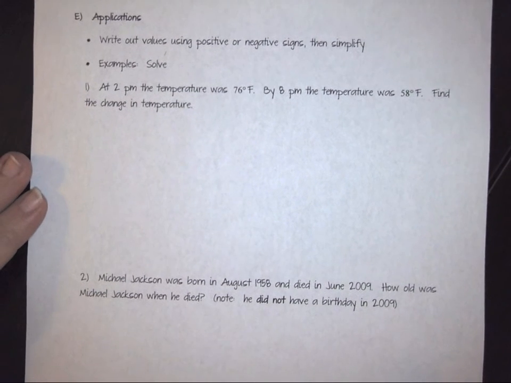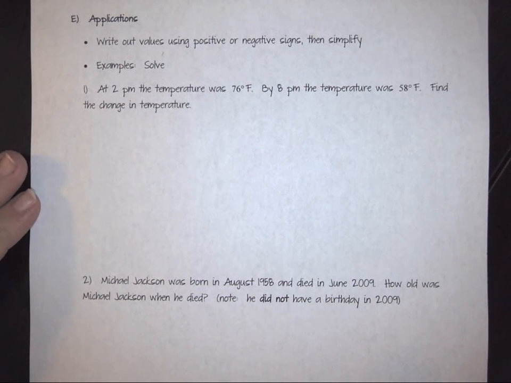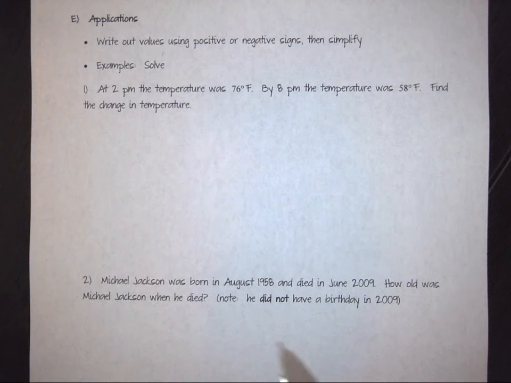Now the last thing that we can do is we can apply some of these ideas to applications. And so here we want to write out your values using positive or negative signs as told by the problem itself. So first and foremost, we have that at 2 p.m. the temperature was 76 degrees Fahrenheit. By 8 p.m. the temperature was 58 degrees Fahrenheit. Find the change in temperature.